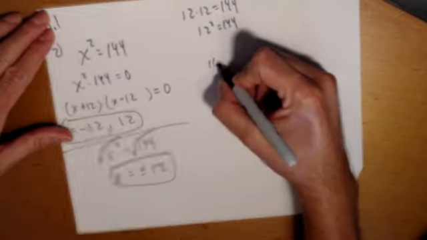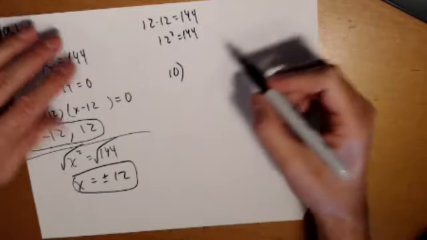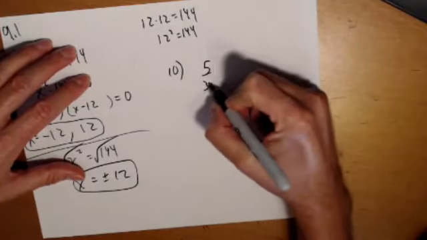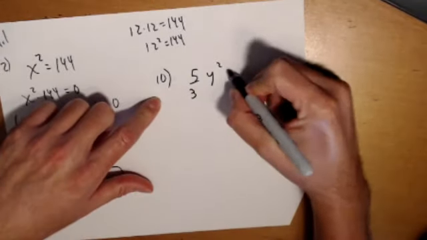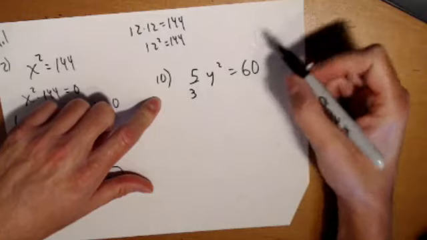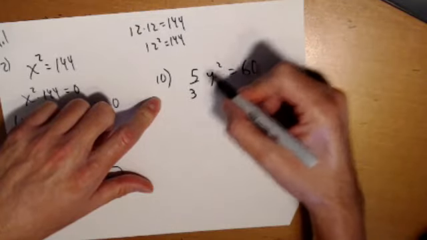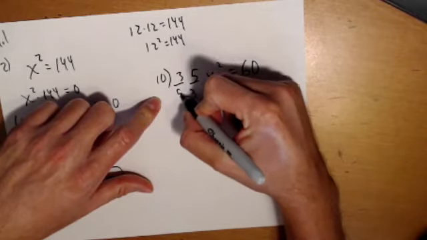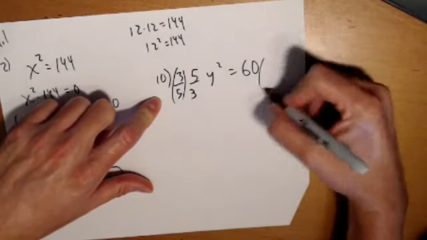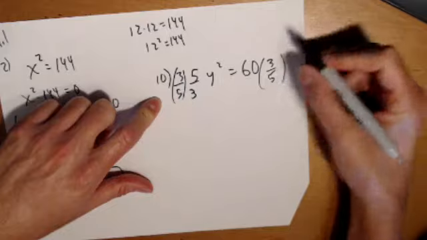Okay. So, again, this section is pretty mellow. 5/3, number 10, 5/3 y squared equals 60. Remember, get the y squared or x squared thingy alone. So let's get rid of this 5/3. I'm going to use the reciprocal trick, so I'm going to multiply by 3/5. If I multiply the left by 3/5, I multiply the right by 3/5.